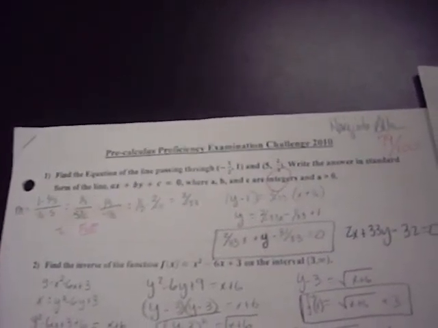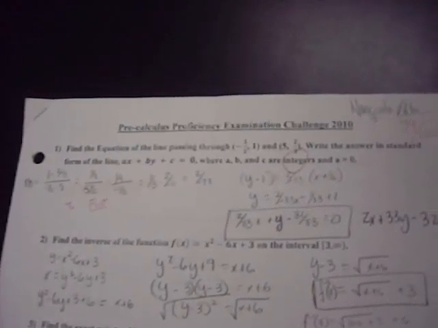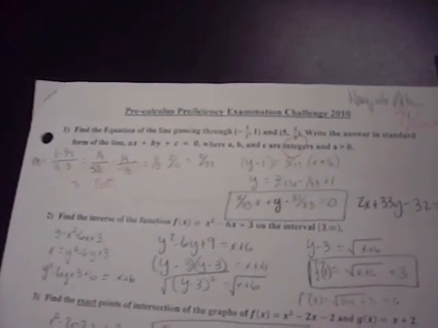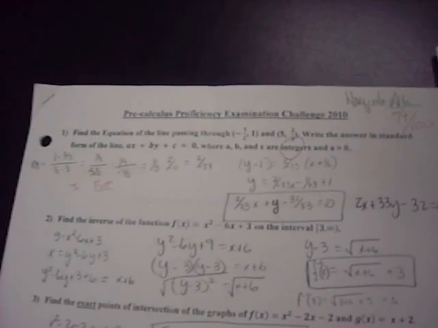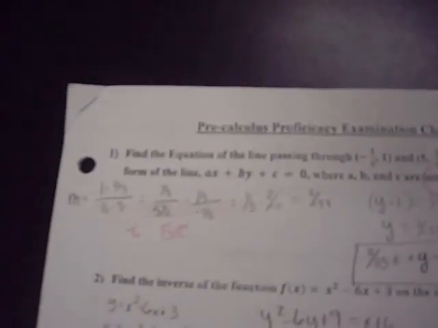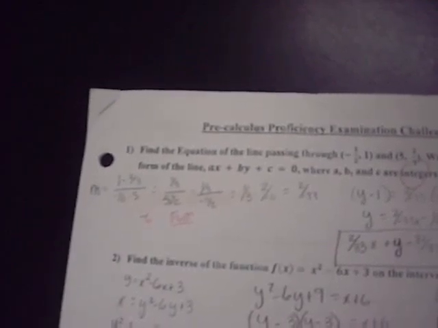Now the last problem that I had problems with on this exam that cost me 6 points actually was the first problem. Now I solved it correctly, but I didn't put it in integer form. So for this problem, you would simply solve the equation of the line passing through (negative 1/2, 1) and (5, 2/3). Write the answer in standard form of the line where a, b, and c are integers. So first what you want to do is actually find the slope of the line. And you do y2 minus y1 over x2 minus x1. And in this case, your y2 is 1, and your y1 is 2/3.